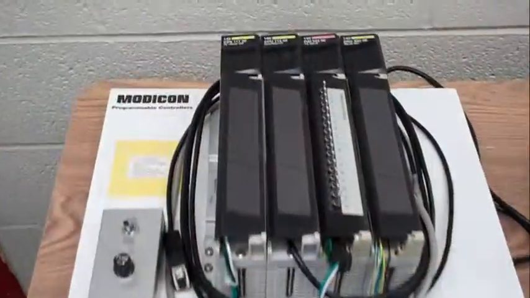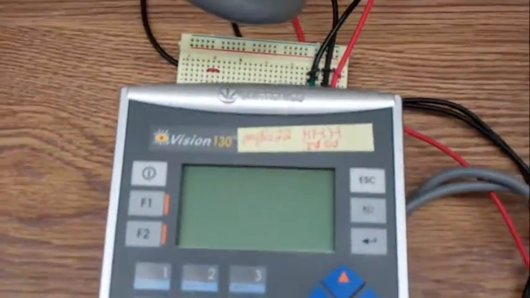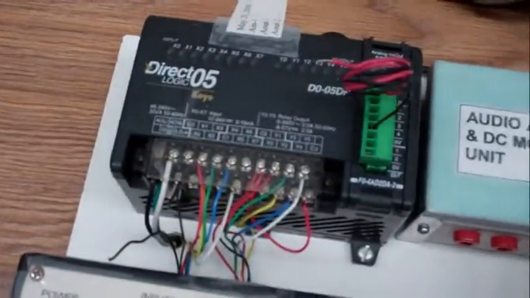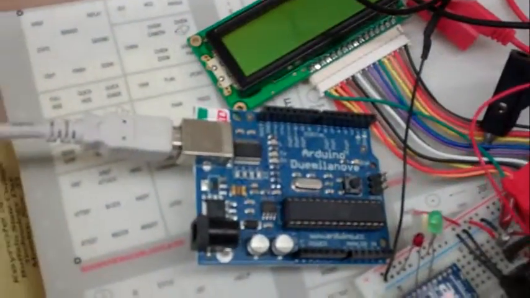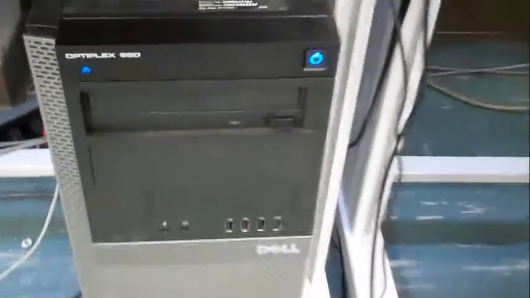All of these PLCs, the Modicon, the PLC5, the SLC 503, the Unitronics 130, the DL05, the Arduino microprocessor, all of these are programmed with a modern separate computer running the latest software.